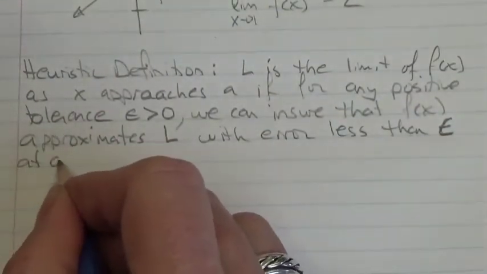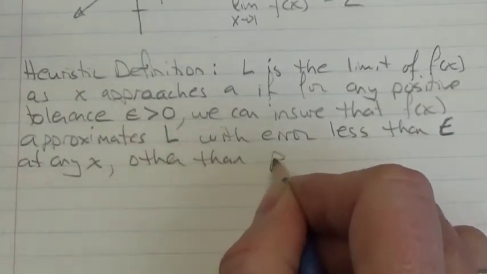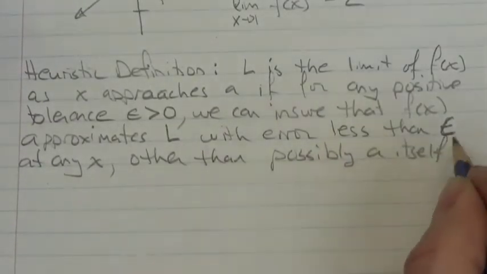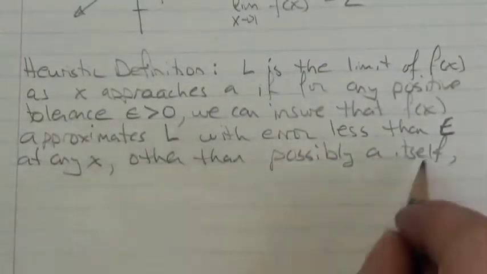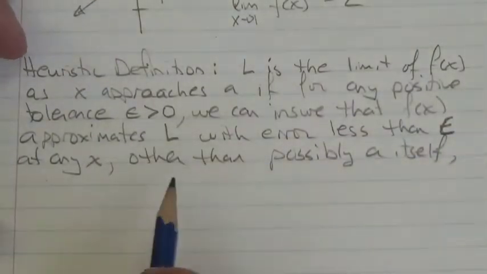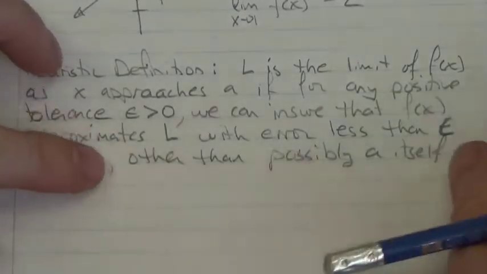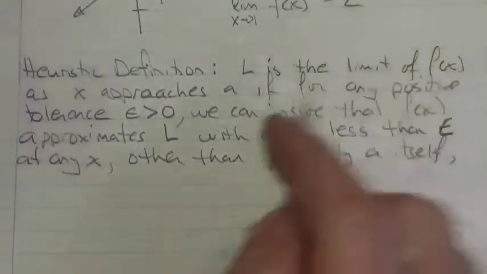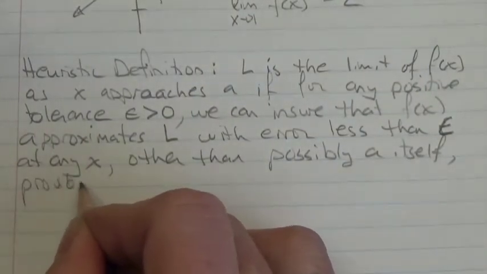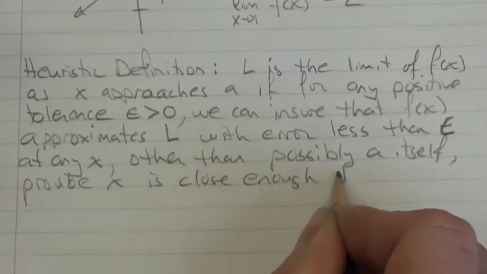Epsilon at any x other than possibly A itself. And that's kind of a bizarre little statement there. In fact, when I was in your position learning this, I was okay with this until that line right there. I was like, oh, now what are you talking about here? I almost need to draw the diagram to explain what's going on. So other than possibly A itself, provided x is close enough to A.